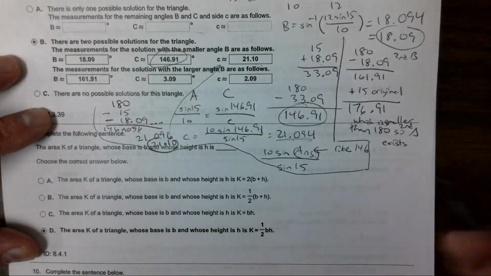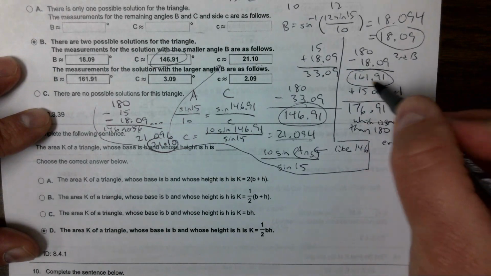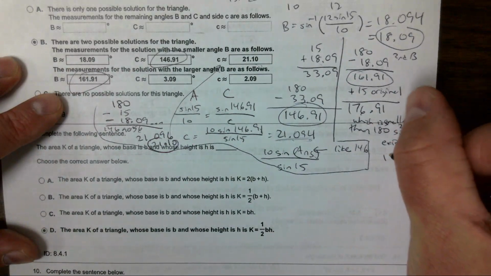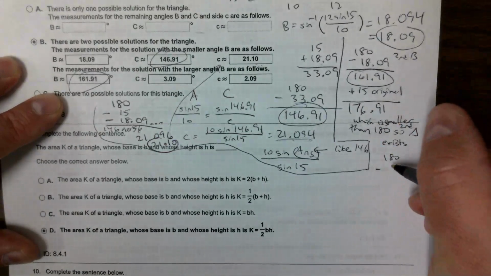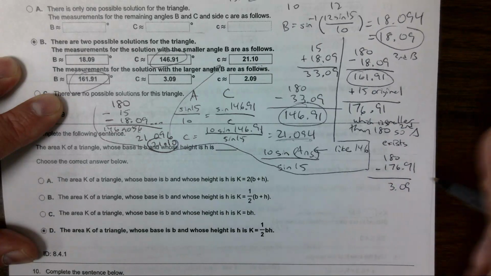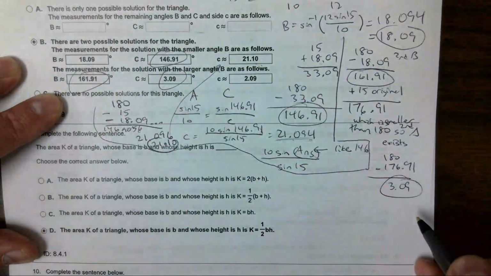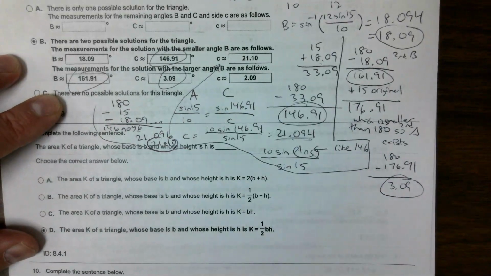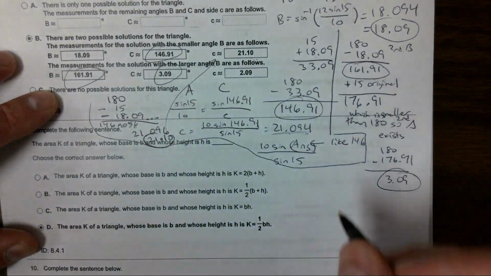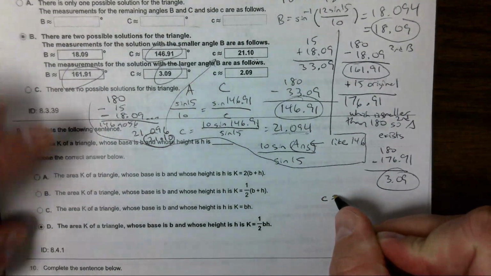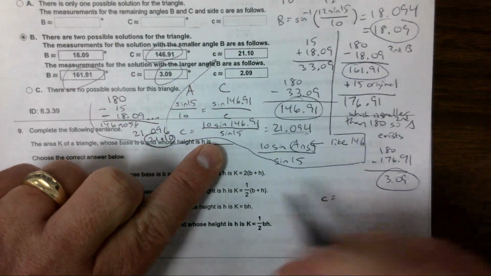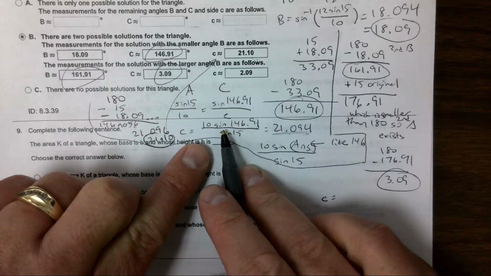And then the 161.91 is this answer. And then we have to do our 180 minus 176.91. That gives you 3.09, which is this answer. And then we have to get our last C. C equals, let's see. Earlier we did 10 sine 146.